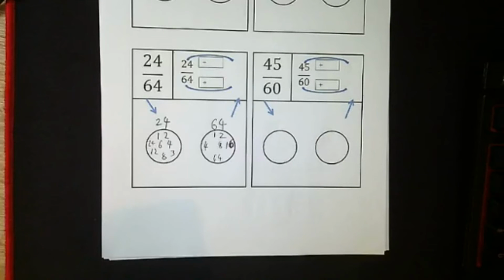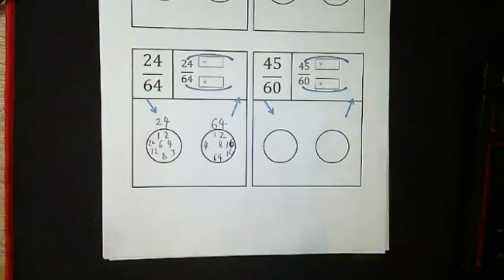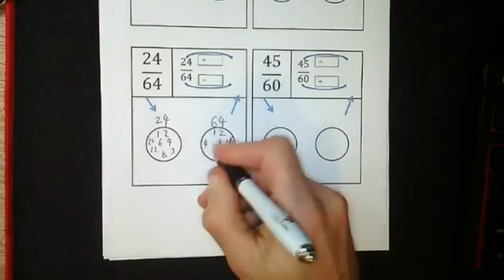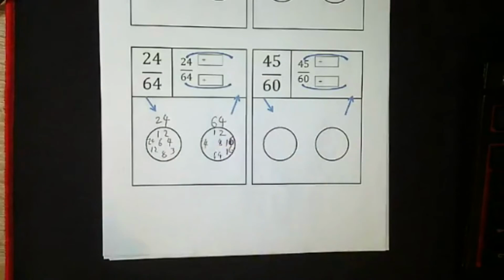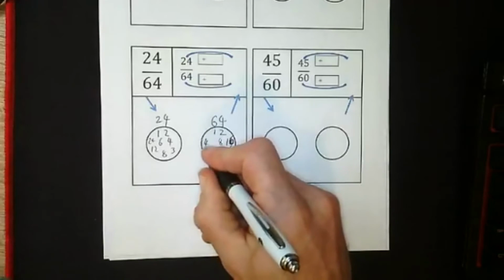9, 10, 11, 12. Does 12 go into it? No, that doesn't. 13, 14, 15, 16 does. Okay. And then I'm going to jump to 32. Let's see if we can. 17, 18. Try 18. No, that doesn't. 19, 20. Does 24? No. So now we're left with 32.